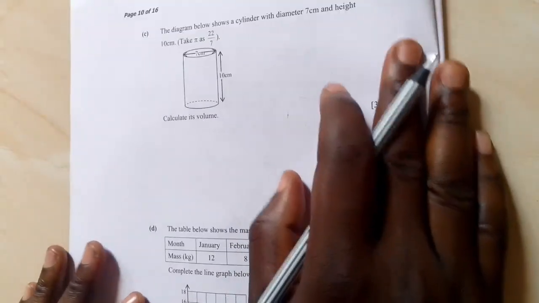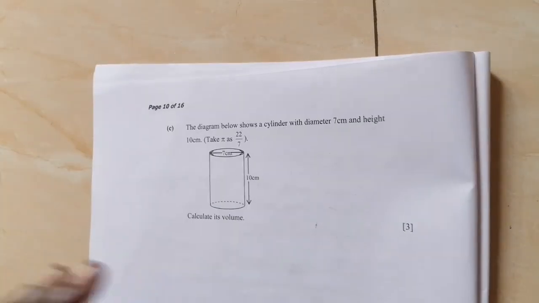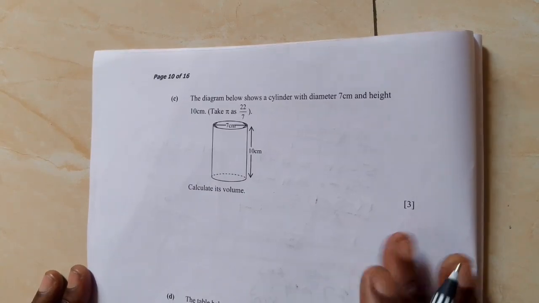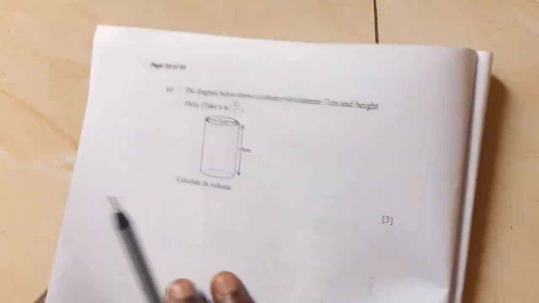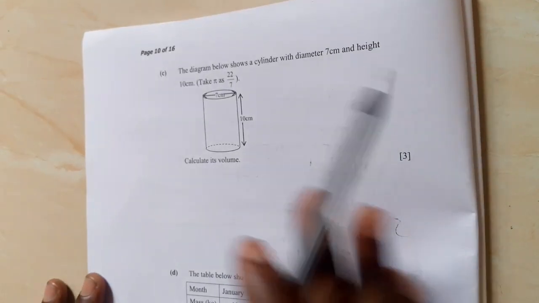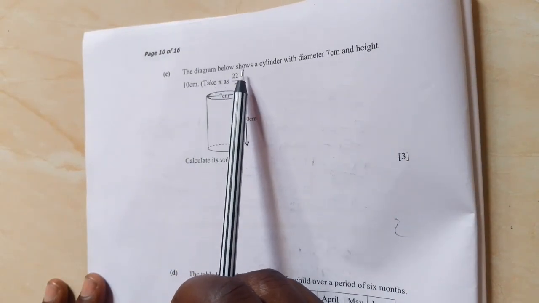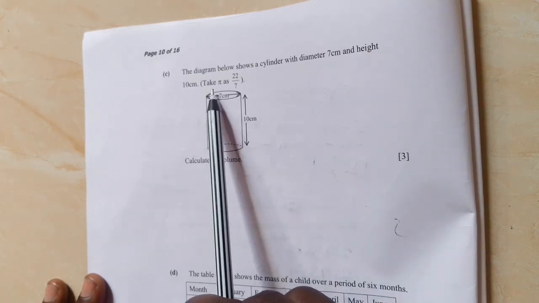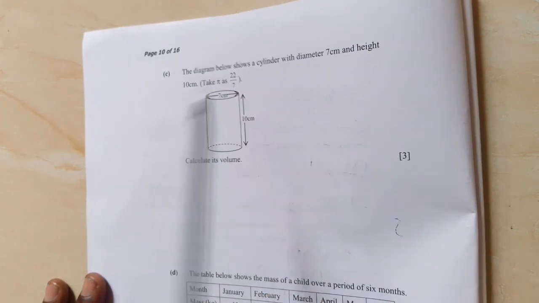Okay, the other question is on cylinder. Actually this is question 5c. The diagram below shows a cylinder with diameter 7 centimeters and height 10 centimeters. Take pi as 22/7.